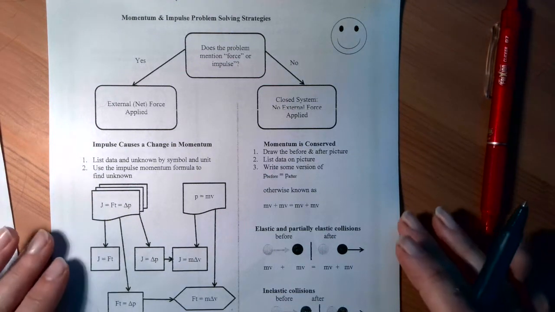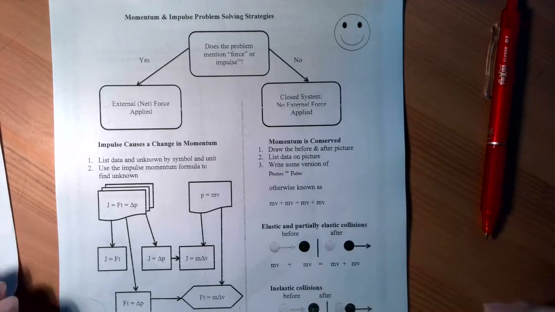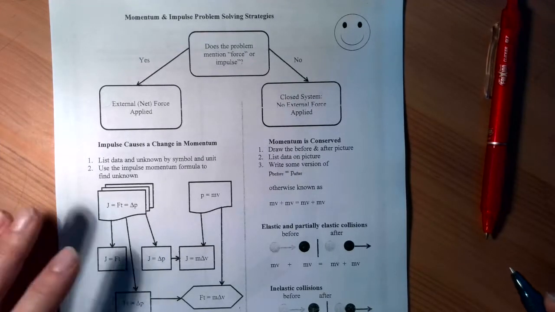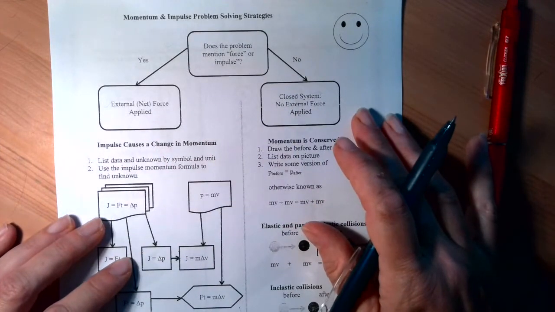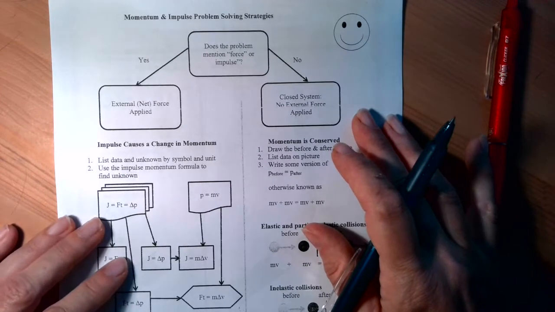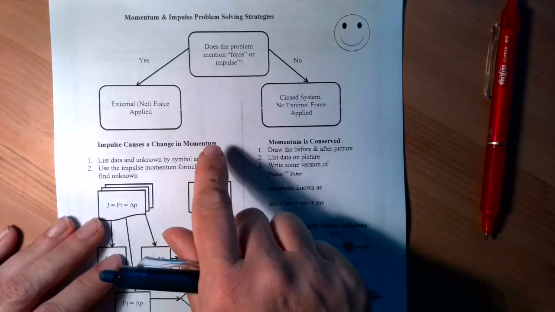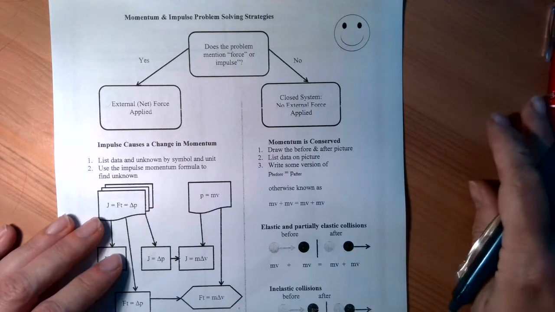Welcome. Today we're going to go over how to solve conservation of momentum problems. So let's just start with how we're going to divide up this unit, right? We have two kinds of problems in the impulse and momentum unit.